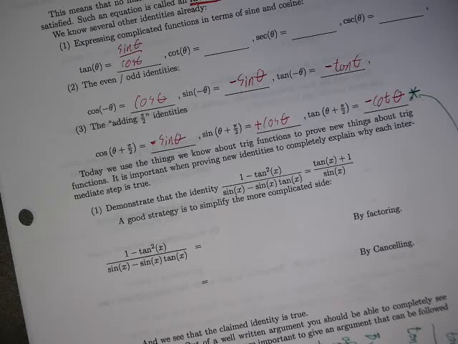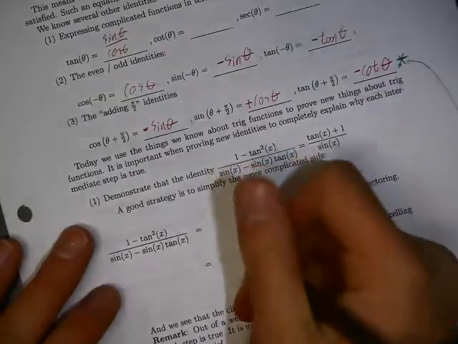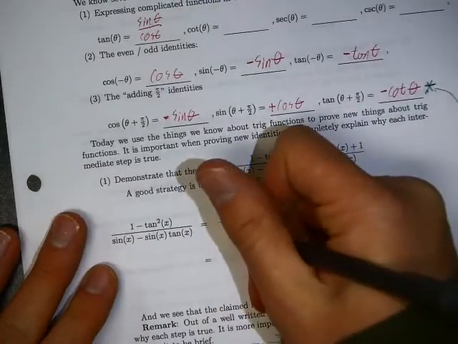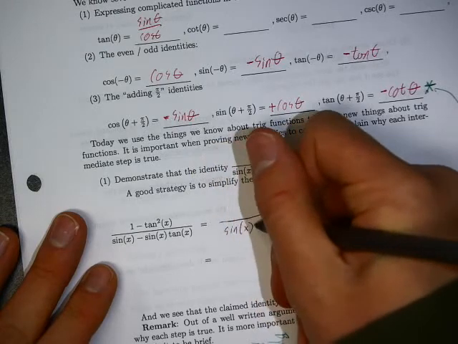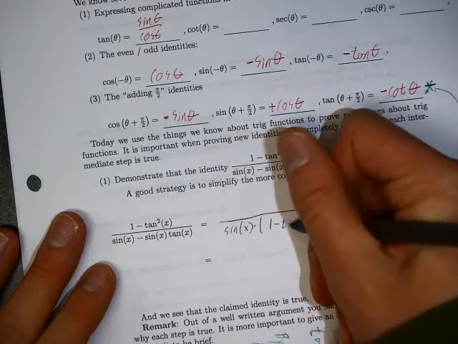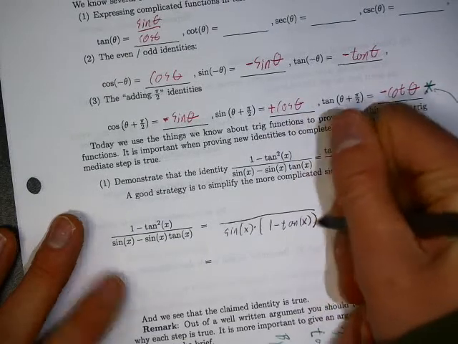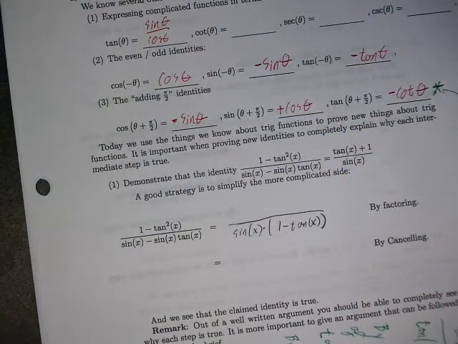The thing which I guess I want to do is factor. Do you see any factoring you can do staring at that equation? Definitely everything in the denominator has a sine next to it, so I can factor out that sine. So the denominator is exactly the same as the sine of x times 1 minus the tangent of x. How about the numerator? Do you see any factoring in the numerator?